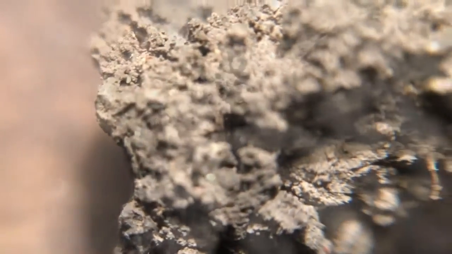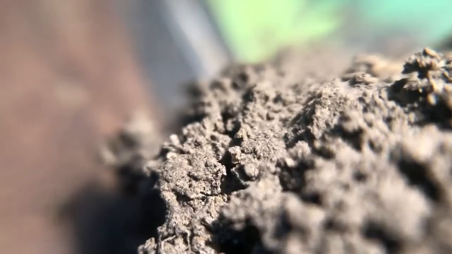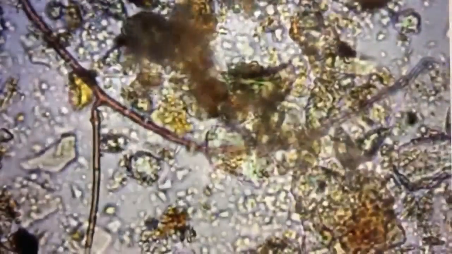Let's start with the bacteria. The slime that they produce, it allows them to stick to particles as well as each other. They form colonies and they pull everything together, and then that is where that micro aggregate is created.